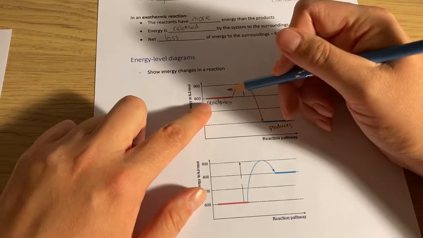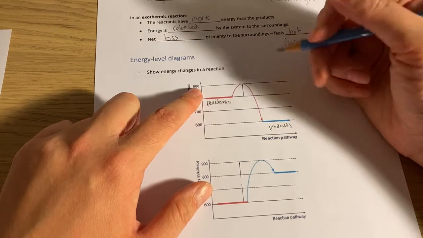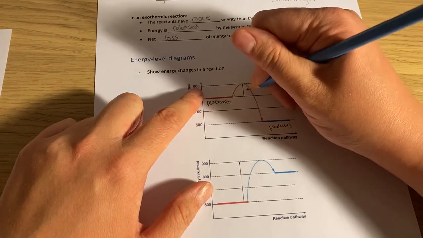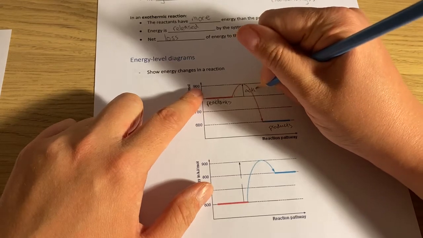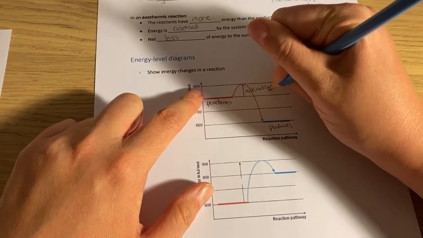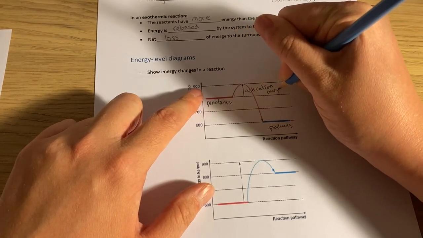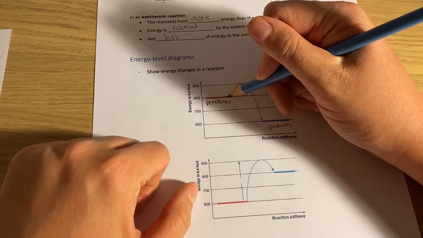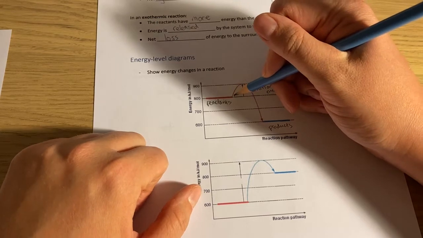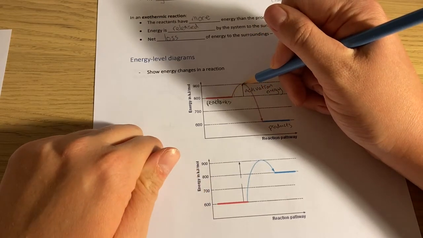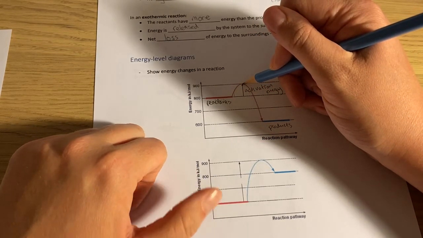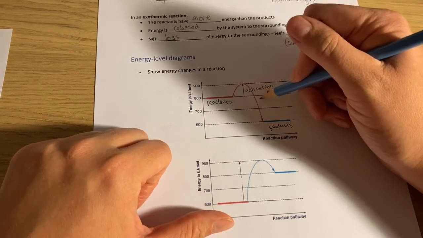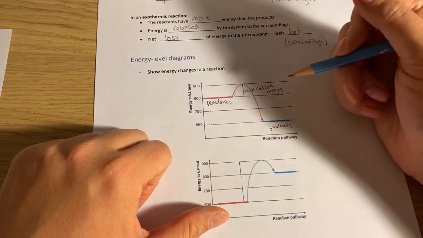Okay, so the energy of the reactants, here there's a little bump. This is the activation energy. So this is the energy required to start that reaction. So you have the energy stored in the chemical bonds of your reactants. It takes some energy to break those bonds and have your molecules or your ions collide with each other. And then energy is, in this case, released to the surroundings.